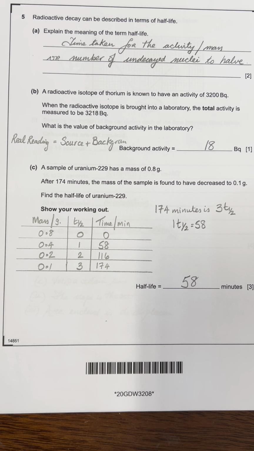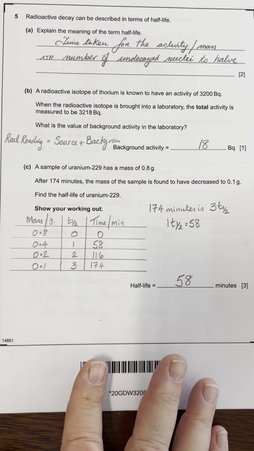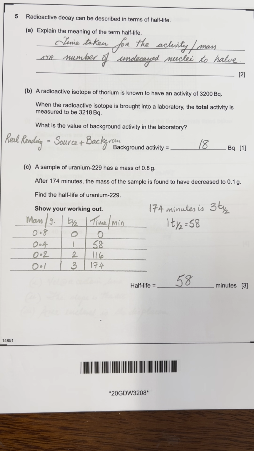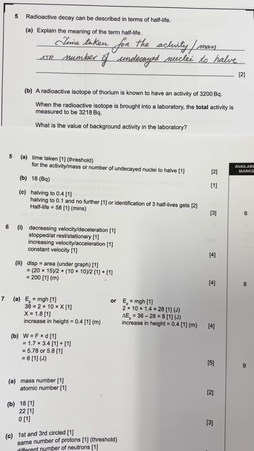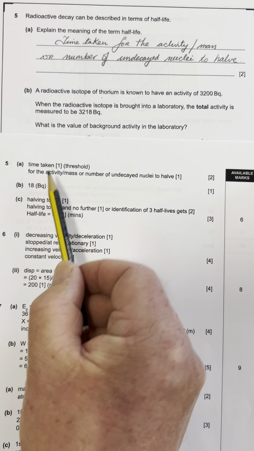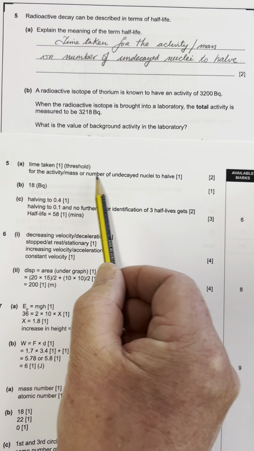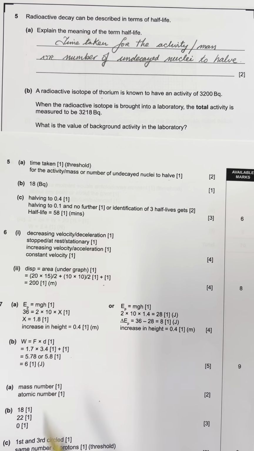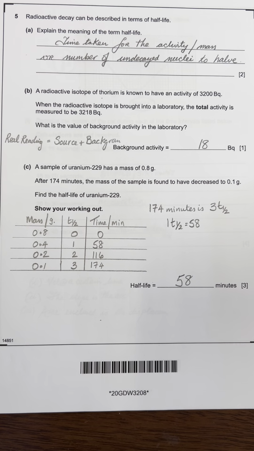Radioactive decay can be described in terms of half-life. Explain the meaning of the term half-life. Go to the mark scheme. You need to know this. Have a look. We're looking for 2 marks. The time taken for the activity or mass or number of undecayed nuclei to halve. You know it. No, you don't.